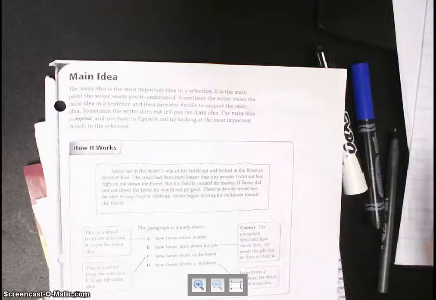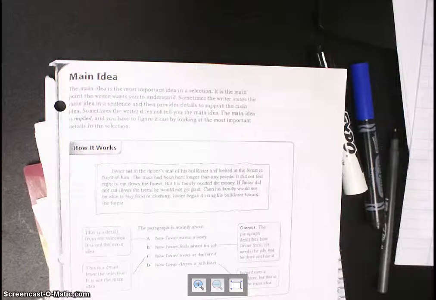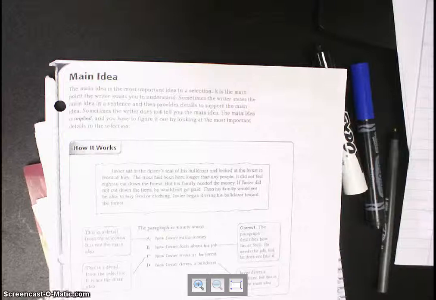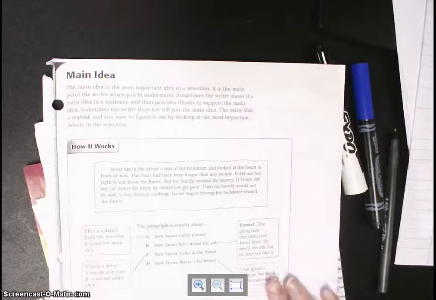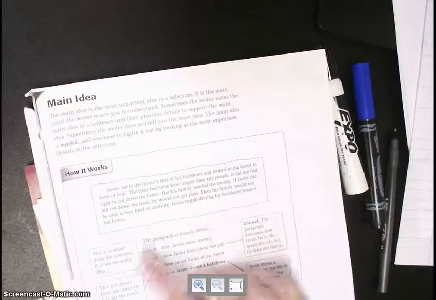It's very different from a summary in that it's not telling all the important parts of the story. It's telling you what's the point that the writer's trying to make. Sometimes the writer states the main idea in a sentence and then provides details to support the main idea. Other times, the main idea is implied, and you have to figure it out by looking at the most important details in the selection. So we're going to do how it works. We're going to see from this part, and we're going to decide what is the main idea of this paragraph.